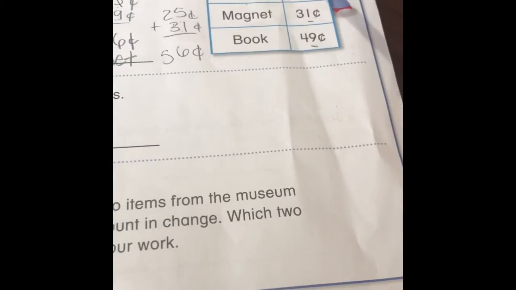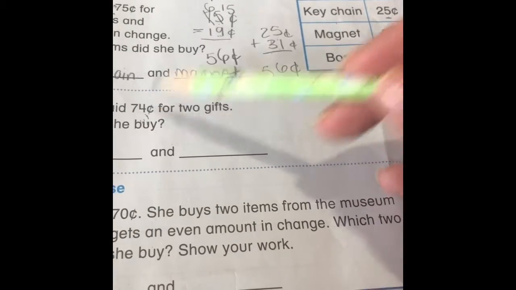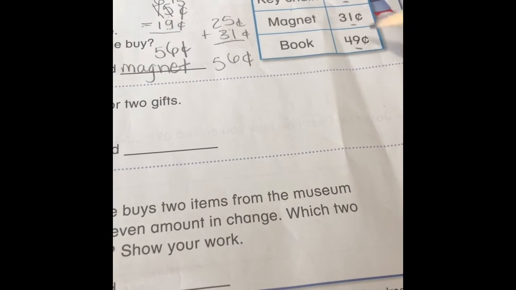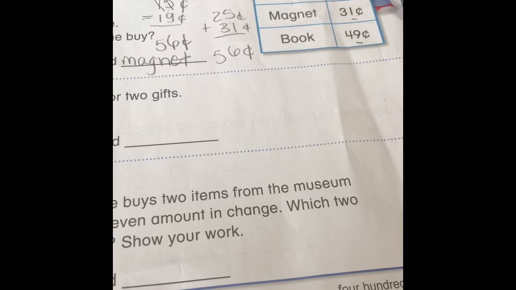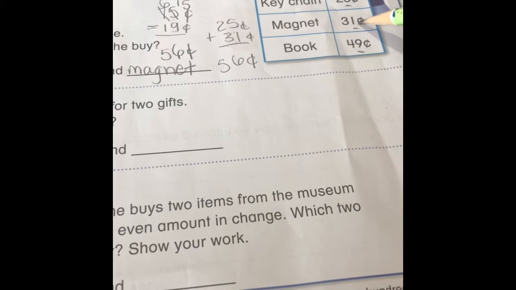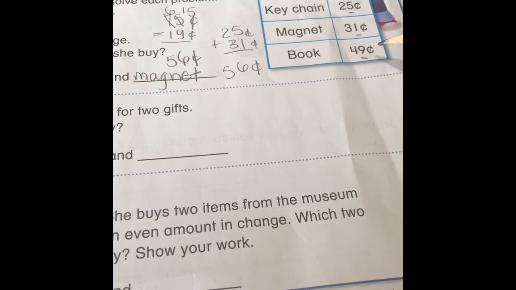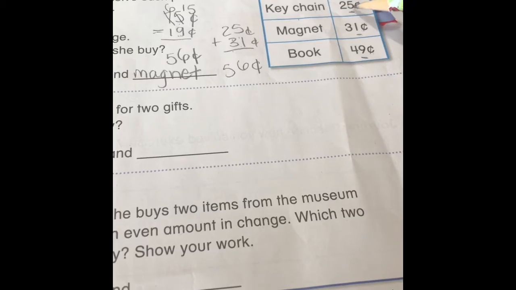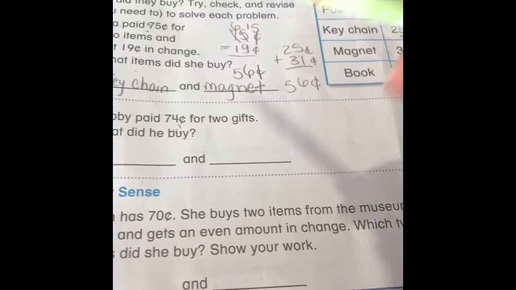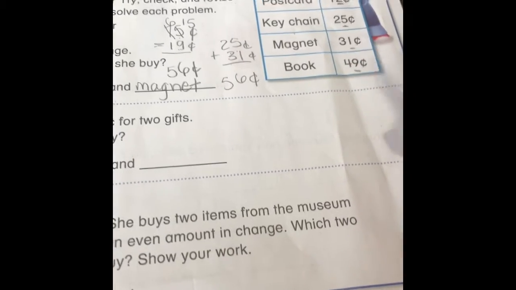So if I look at my 1 spots again, do I have anything that makes a 4? Well, I don't see anything that makes a 4 because I know 2 and 5 make 7, 2 and 1 make 3, 2 and 9 make 11, 5 and 1 make 6, 5 and 9 make 14. But look at, oh, wait, what did I just say? 5 and 9 make 14, and I need a 4 in the 1 spot. I'm going to try those two. So the keychain and the book.